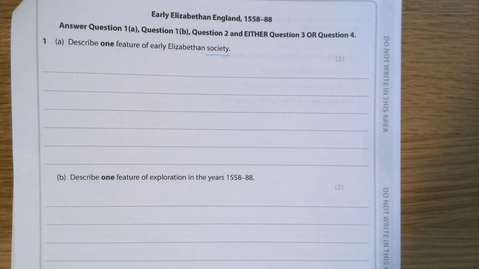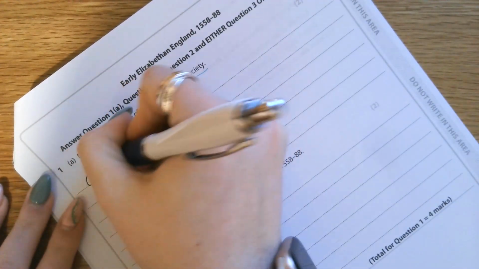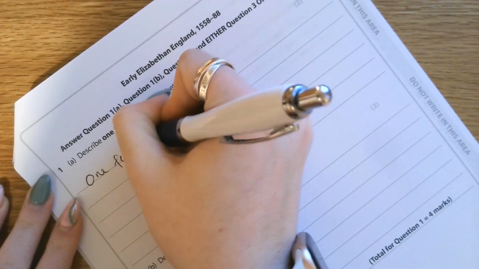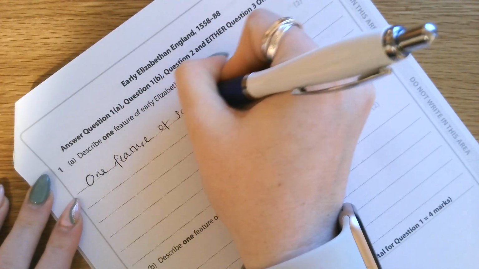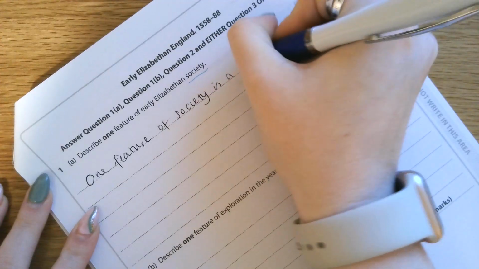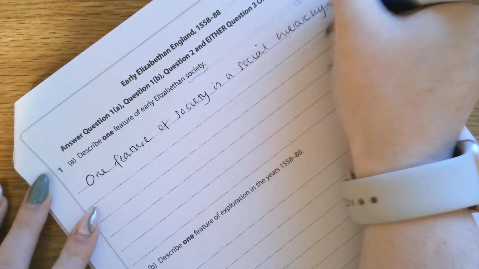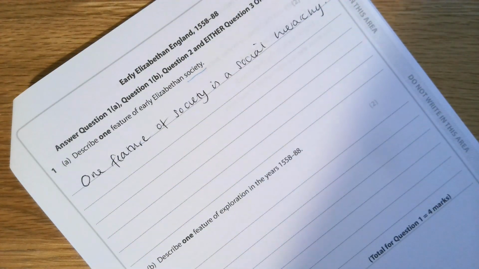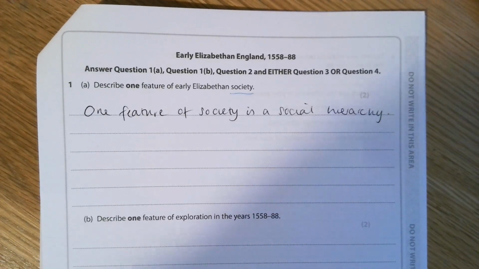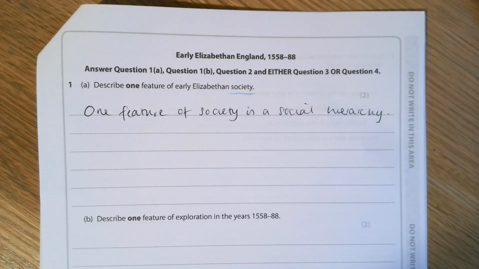So for this question, I'm going to think about writing about that social hierarchy. So I'm going to write one feature of society is a social hierarchy. So that's the first mark that I will get on this paper. Then after that, I need to make sure that I've written some extra specific factual detail so that the examiner knows I know what I'm talking about.